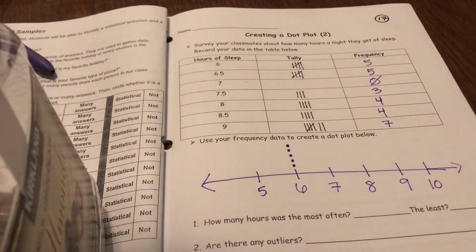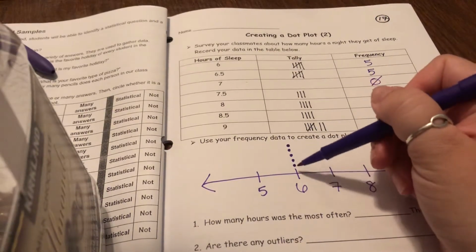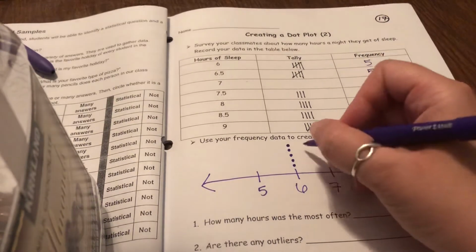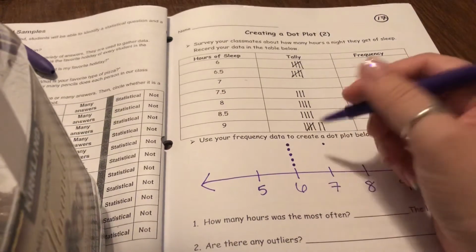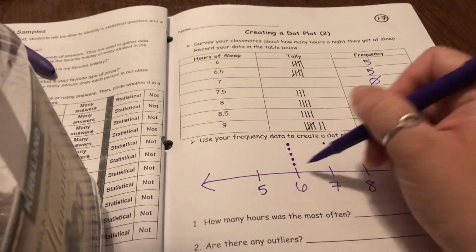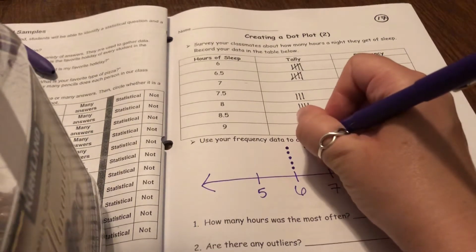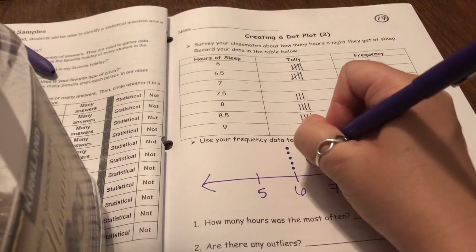When you draw your dots, you want to be careful and do them evenly spaced and the same size. And when you do your next set, oops, it's for 6.5, so it shouldn't be at the 7, it should be between the 6 and the 7. So right here, between the 6 and 7, I'm going to do 5 dots, because 6.5 happened 5 times.